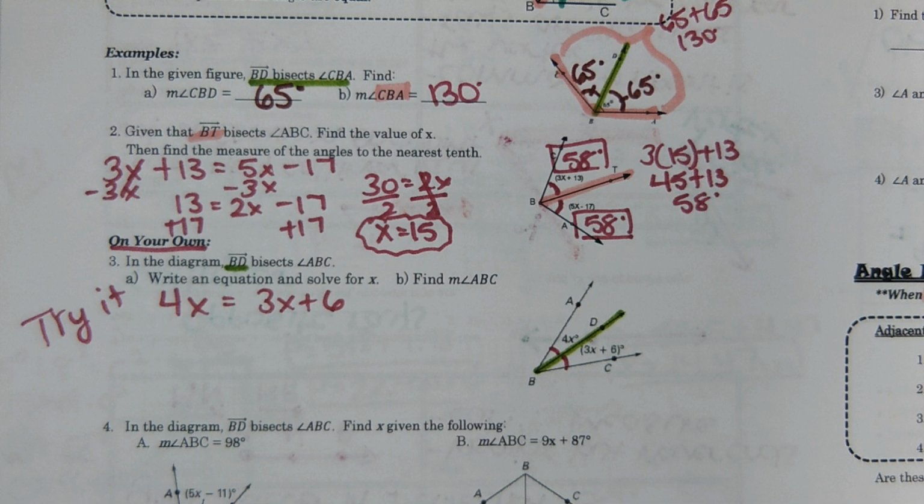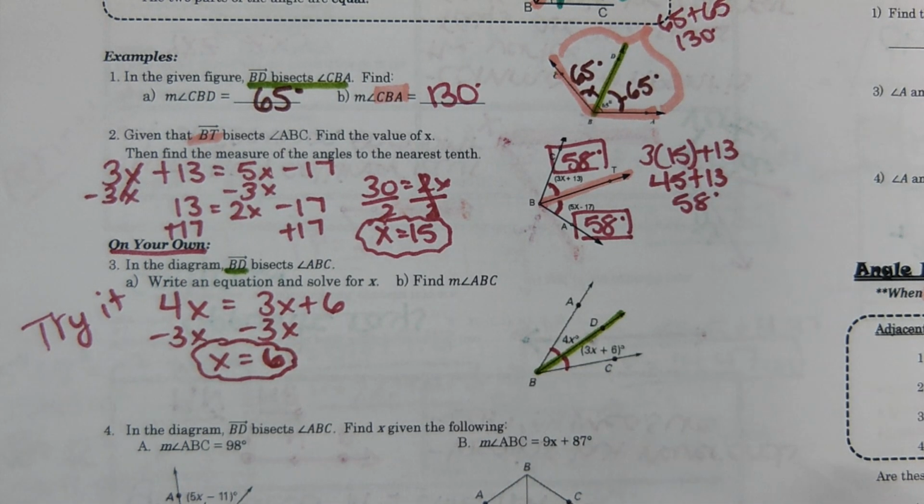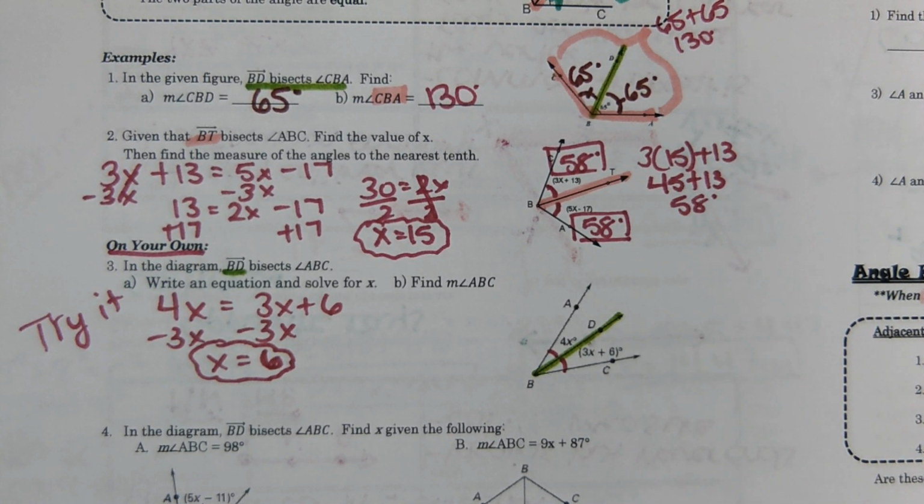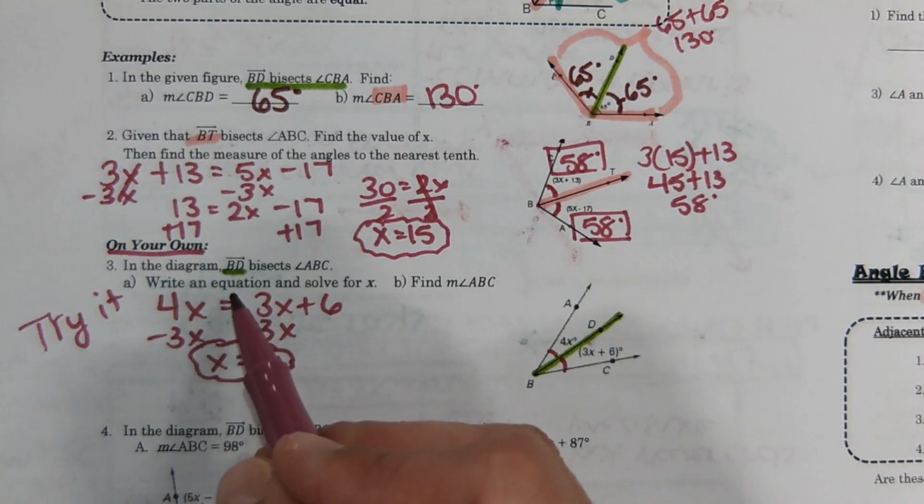If you got x equals 6, you're a genius. So I set them equal, solved, and got x equals 6. So that's the correct answer to A.